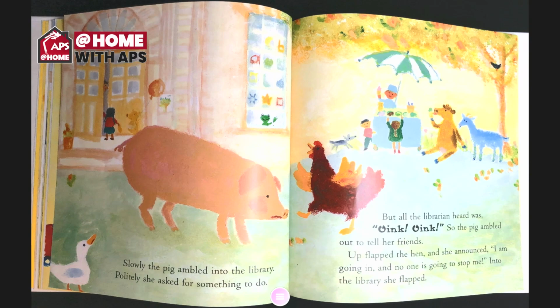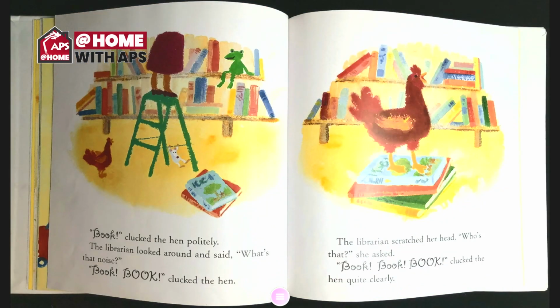Up flapped the hen, and she announced, "I am going in, and no one is going to stop me." Into the library she flapped. "Book," clucked the hen politely. The librarian looked around and said, "What's that noise?" "Book, book," clucked the hen. The librarian scratched her head. "Who's that?" she asked. "Book, book, book," clucked the hen quite clearly.